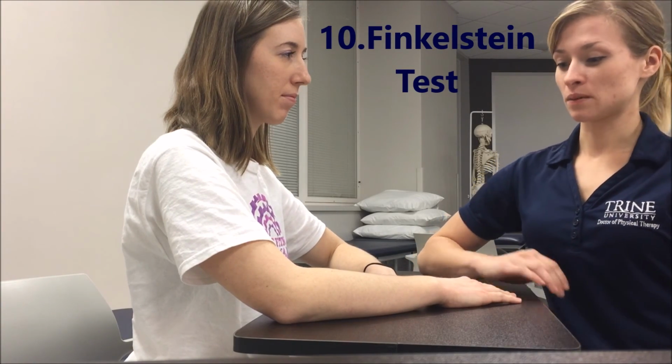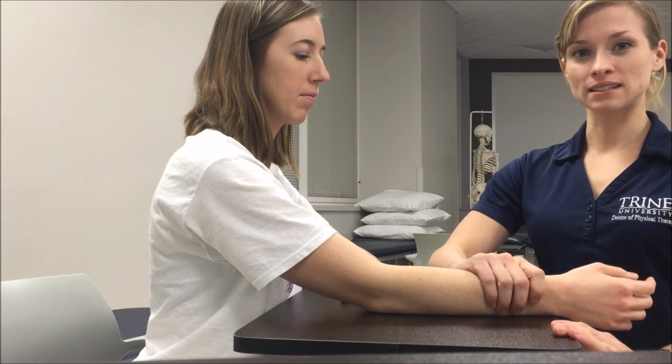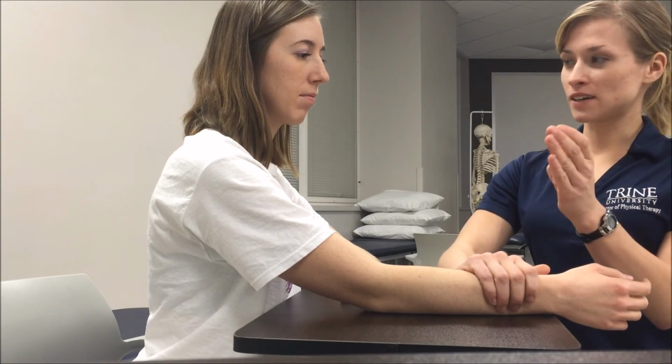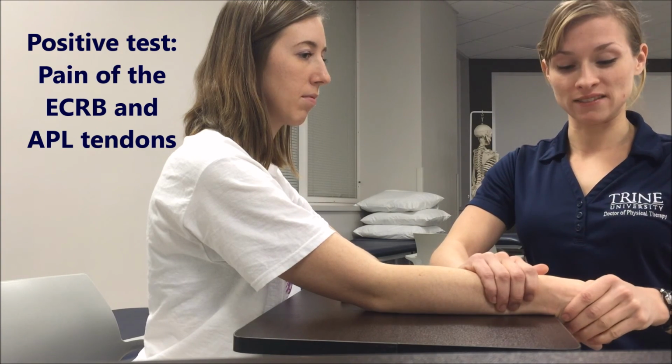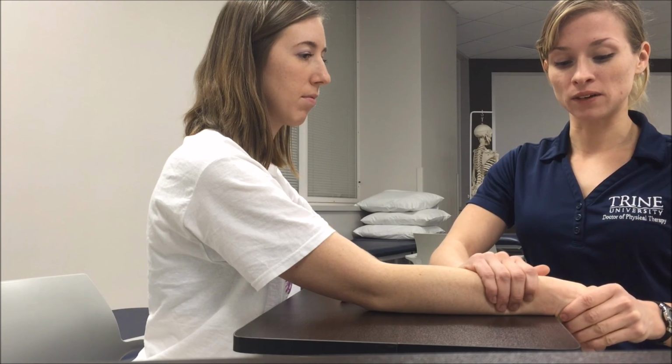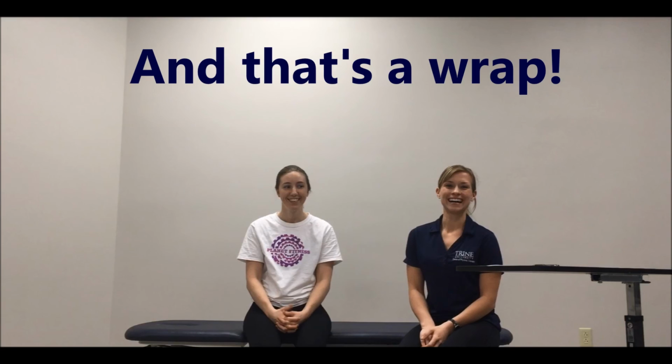The next test I'll perform is the Finkelstein test. So I'm going to ask that the patient go ahead and place their arm like this. I'll stabilize the forearm. Go ahead and make a fist with your thumb in the center. Good. And I'm going to ulnarly deviate, looking for any signs of pain. Do you have pain? Yeah, there's a little pain there. And that's a wrap.